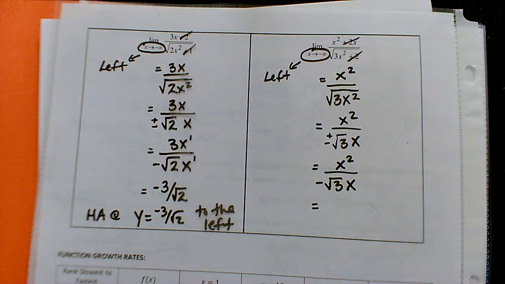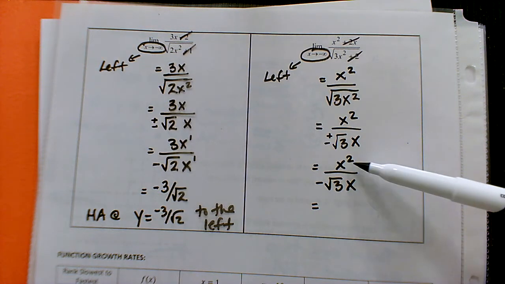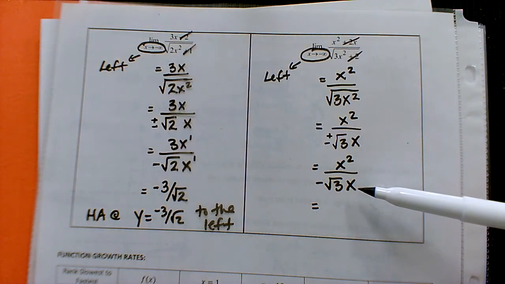What do you guys think? Can we get to that stage? Yeah? What do you think from there? Take a look at your degrees, your growth rates. Where's the horizontal asymptote located? Do we even have one? Let's see, what's growing faster, top or bottom? Top. So we have something huge over something small.